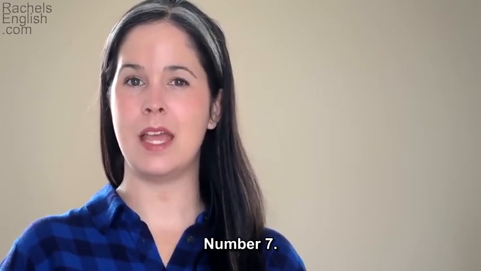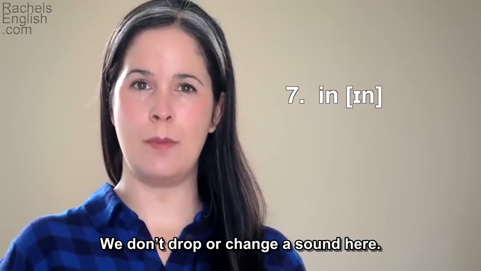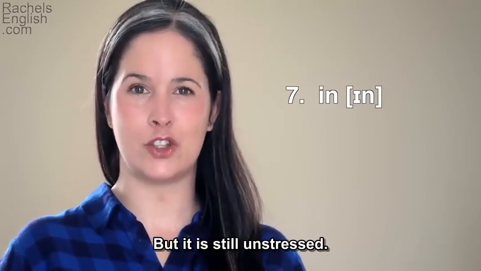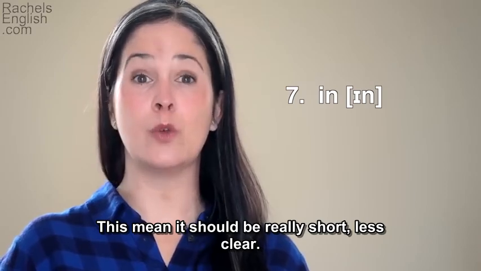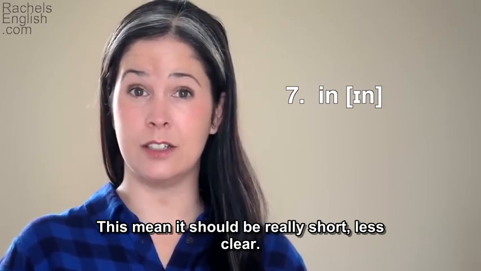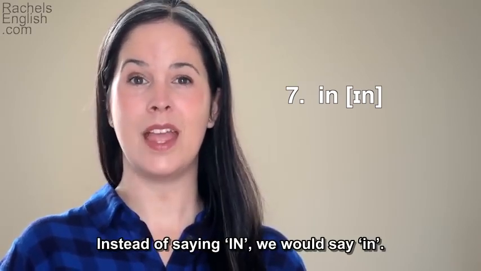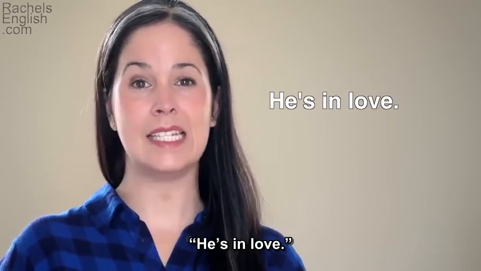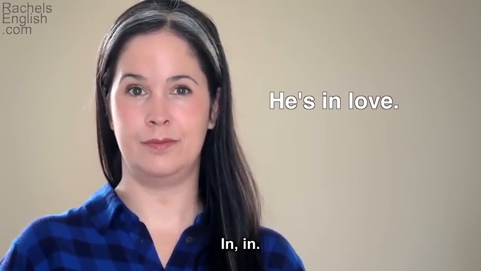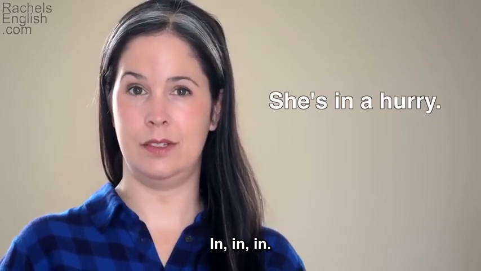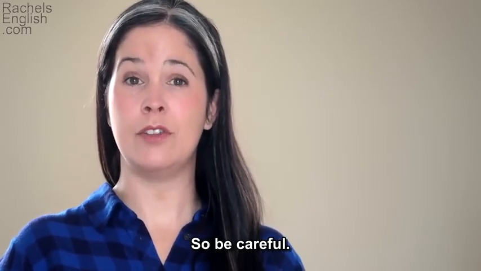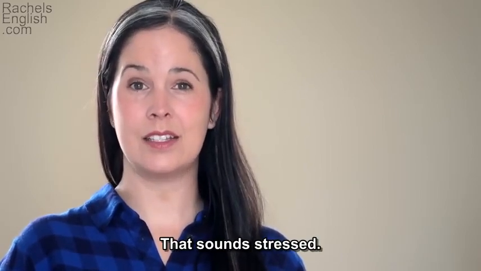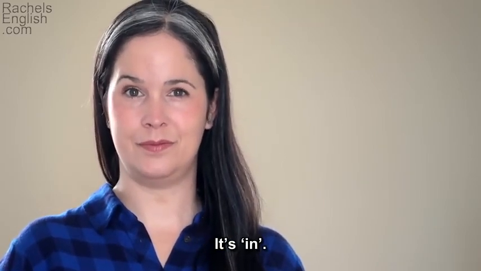Number 7, in. We don't drop or change a sound here. We don't reduce, but it is still unstressed. This means it should be really short, less clear. Instead of saying in, we would say in. He's in love, in. She's in a hurry, in. So be careful that it's not in. That sounds stressed. It's in.